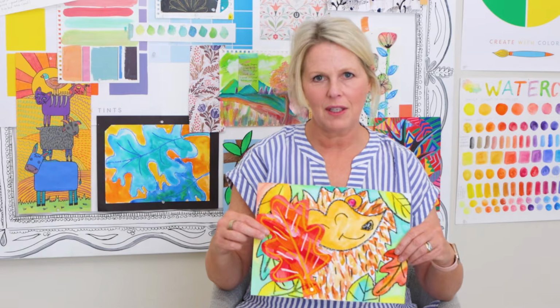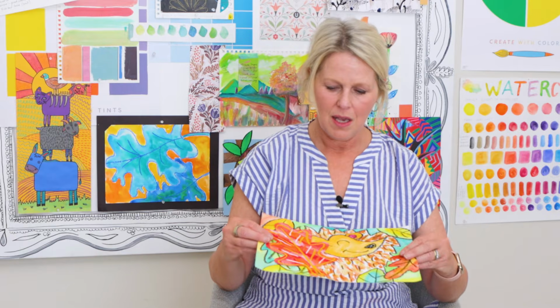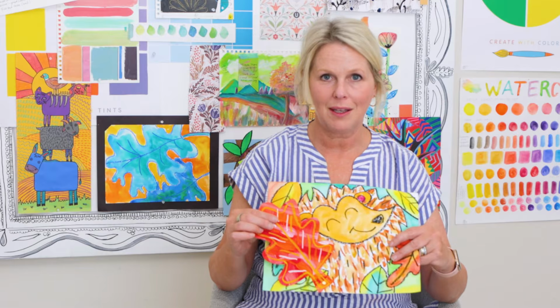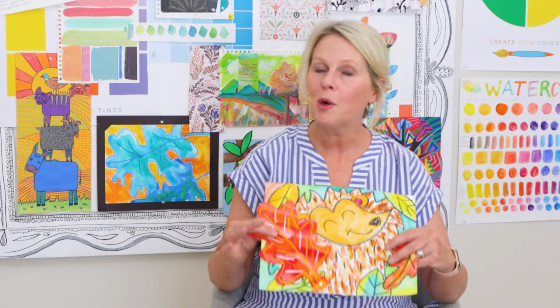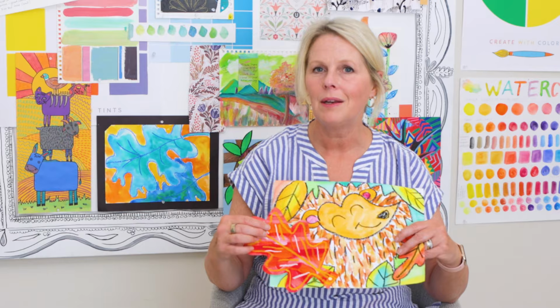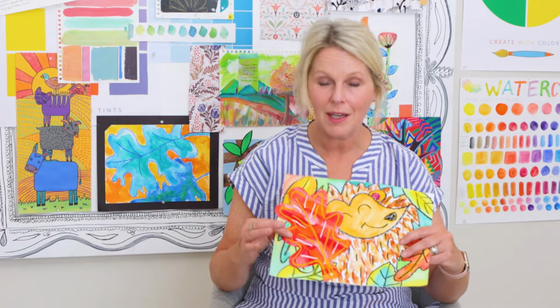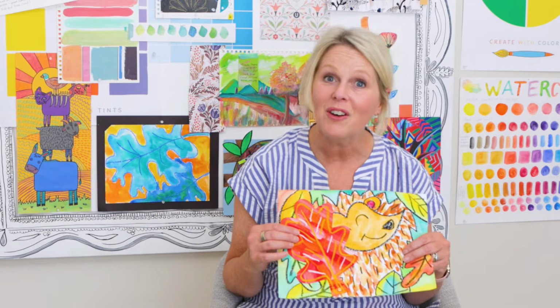So this is a perfect example of a kindergarten lesson that uses a shape to create a leaf. The purpose of this project is not to learn how to draw a leaf. The purpose of this project most likely is to teach children how to mix red and yellow to create orange, right?